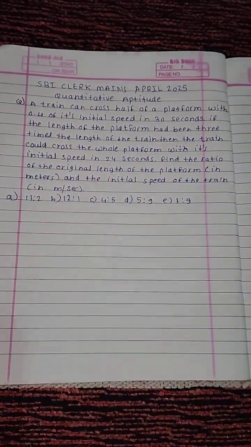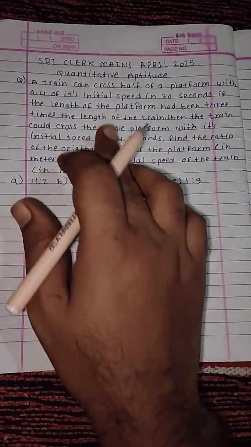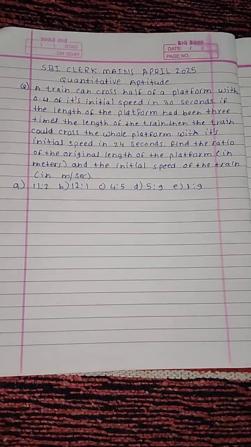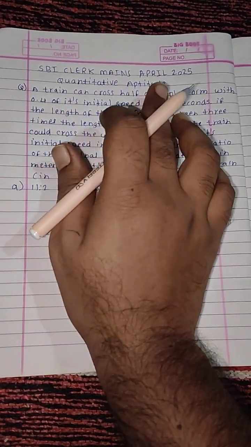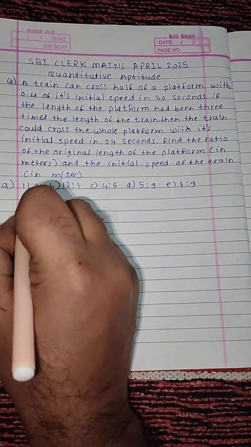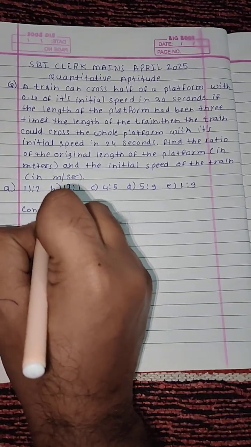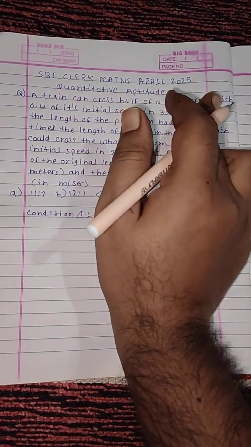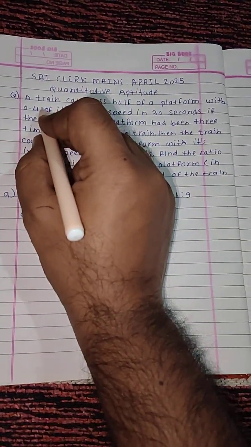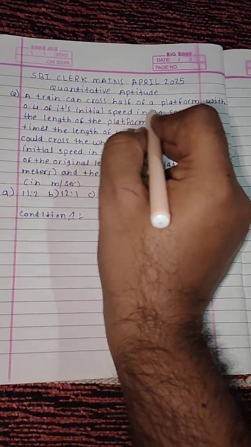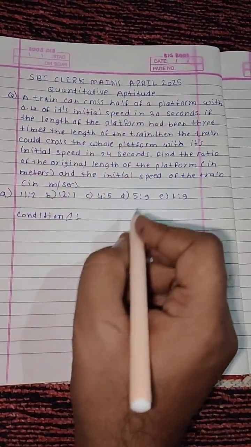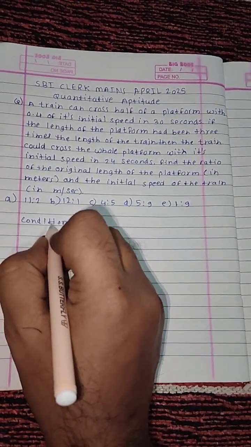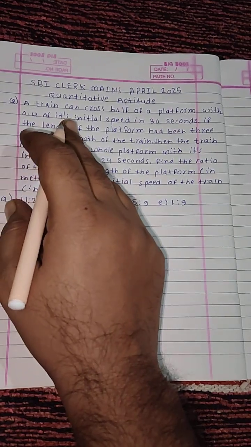So they have given two conditions. They have mentioned a train can cross half of a platform with 0.4 of its initial speed. So we will just note down the conditions they have given. Condition: a train can cross half of a platform with 0.4 of its initial speed in 30 seconds. So one train is there, and it will cross half of the platform at 0.4 of its initial speed.